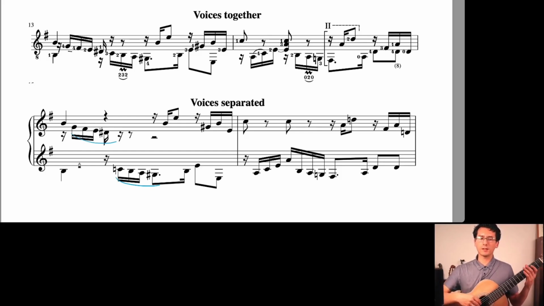So it's the top voice and then the bass. And then together.